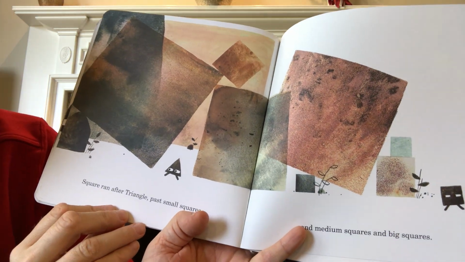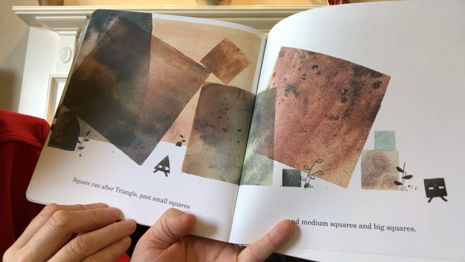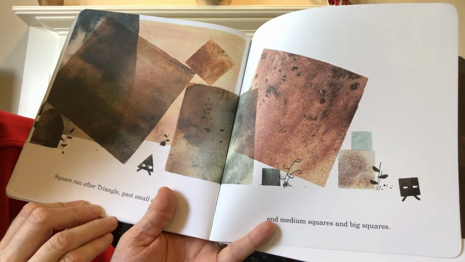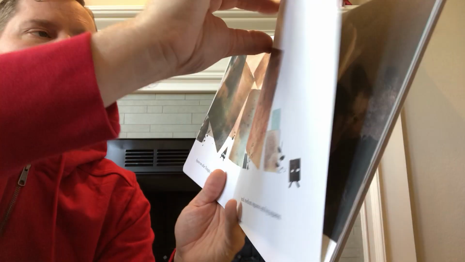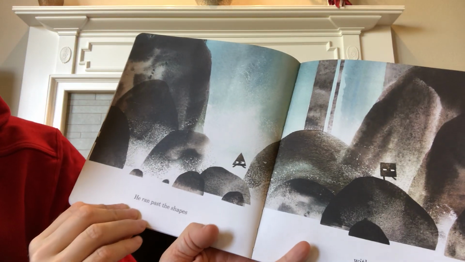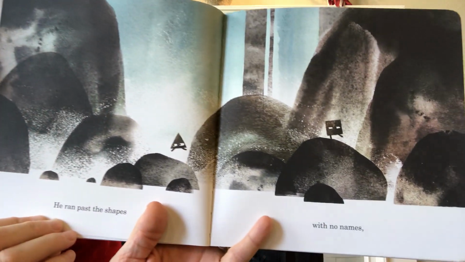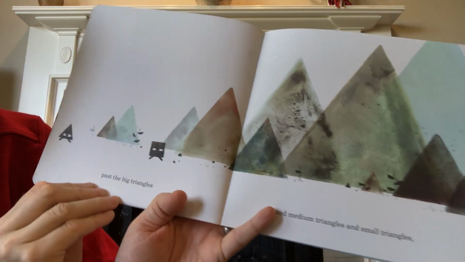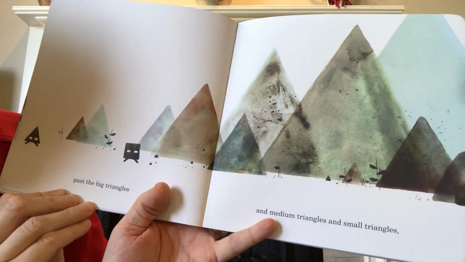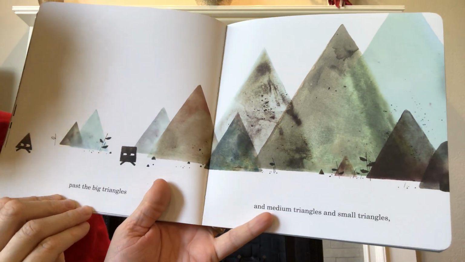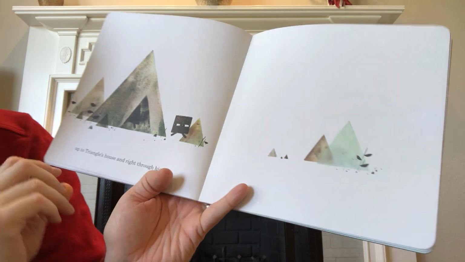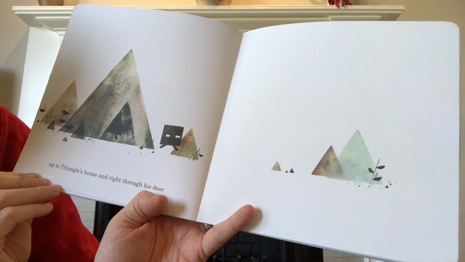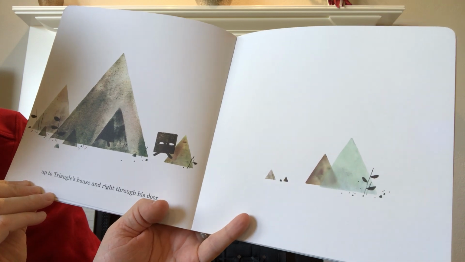Square ran after Triangle, past small squares and medium squares and big squares. He ran past the shapes with no names, past the big triangles and medium triangles and small triangles, up to Triangle's house and right through his door.